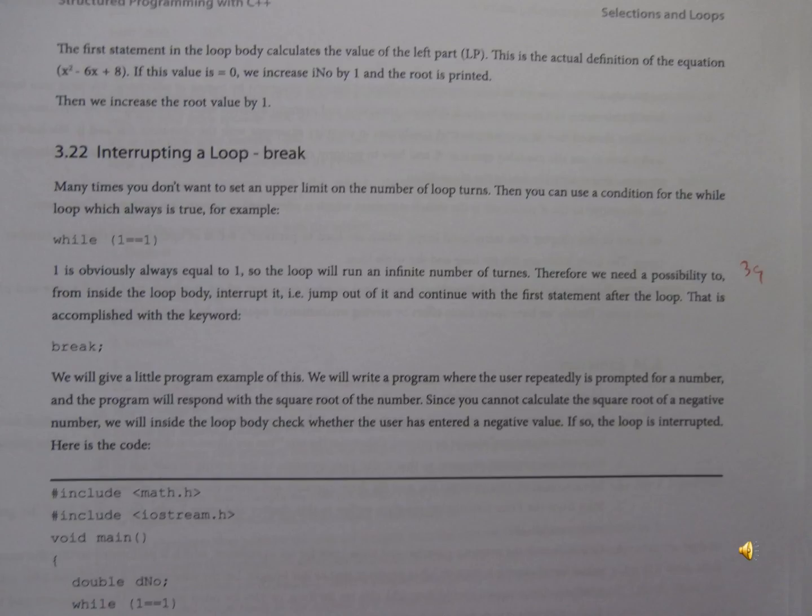Many times you don't want to set an upper limit on the number of loop iterations, so you can use a condition for a while loop which is always true. For example, while 1 equals 1. Obviously 1 is equal to 1, so the loop will run an infinite number of times. Therefore, we need a possibility to interrupt it from inside the loop body, so we jump out of it and then continue with the first statement after the loop.